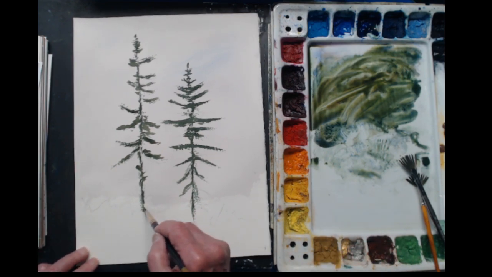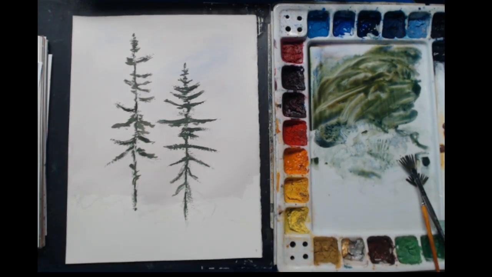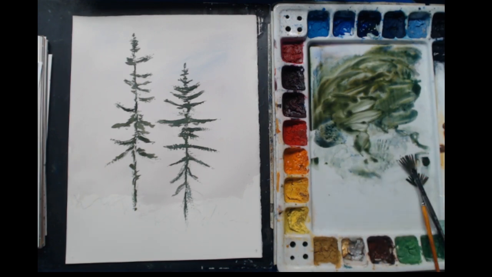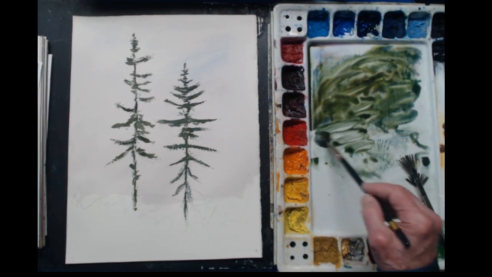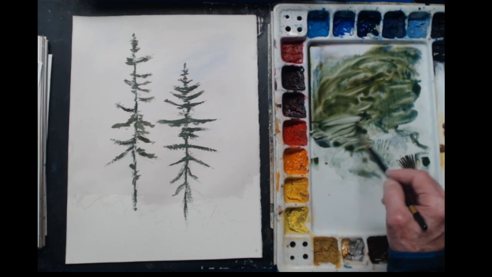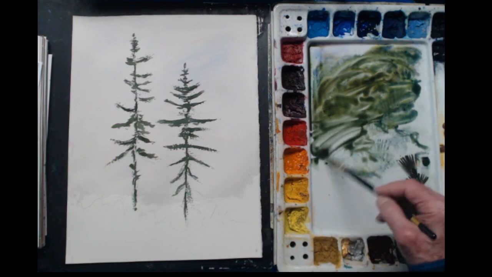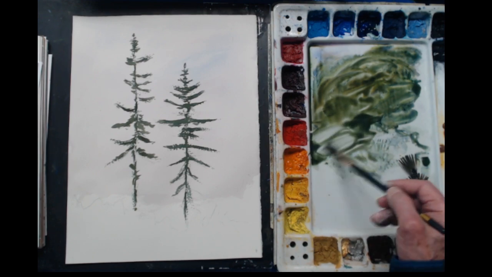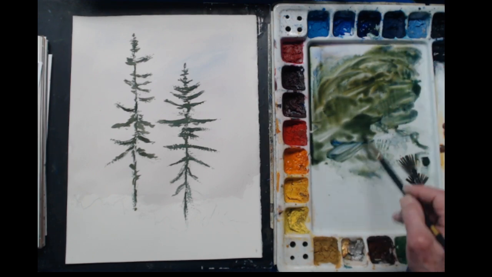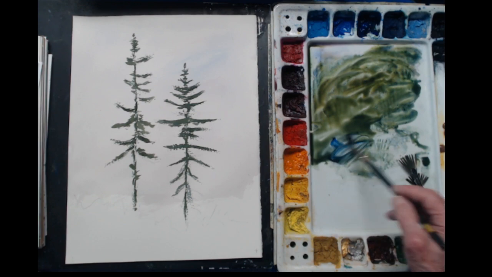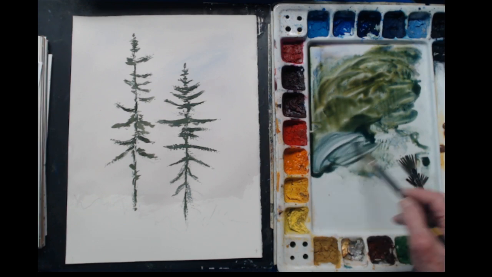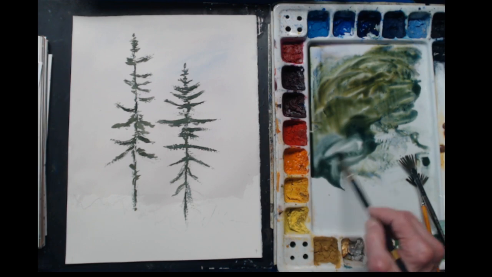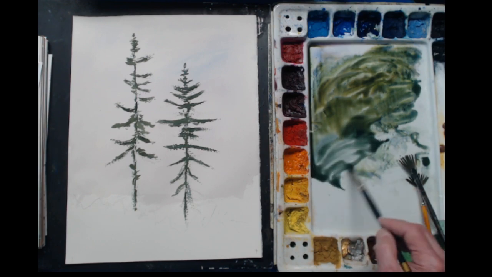Okay. Now we're going to pick up a little lighter. Now I'm going to lighten this up just a little bit. And what I'm going to do now is change the value a little bit. Add a little more water to that mix now. Put a little blue in there now. A little more blue. A little more mix. A little lighter.